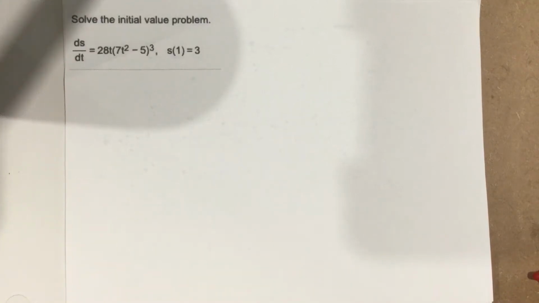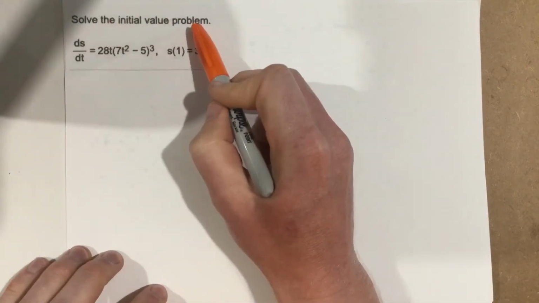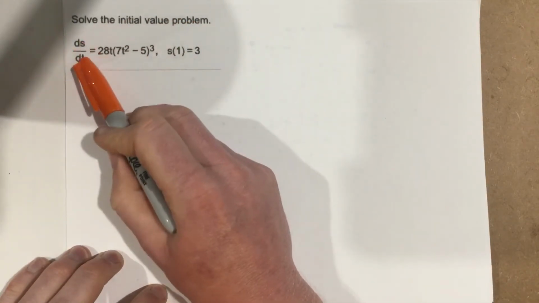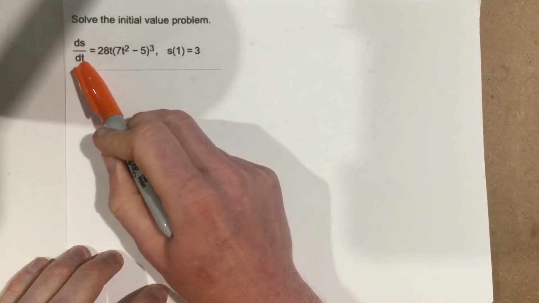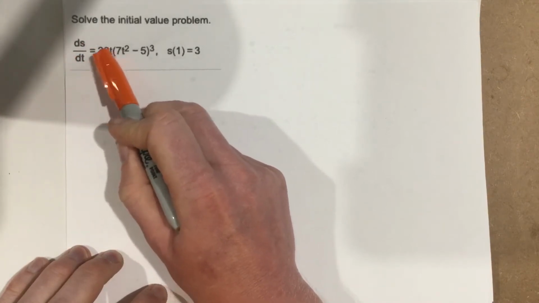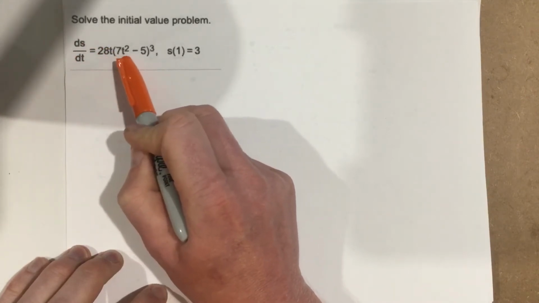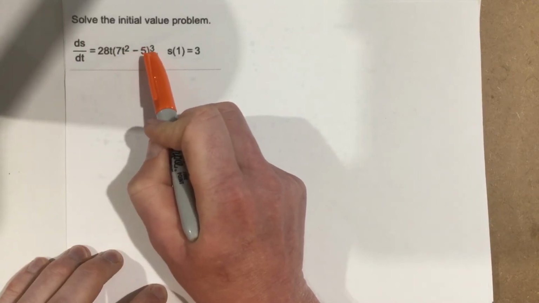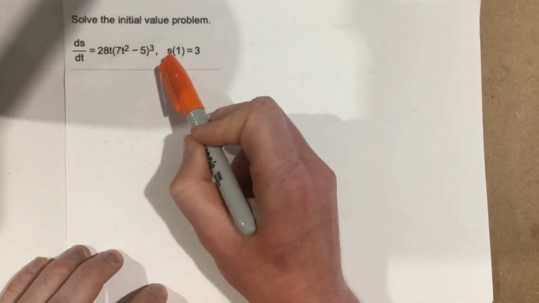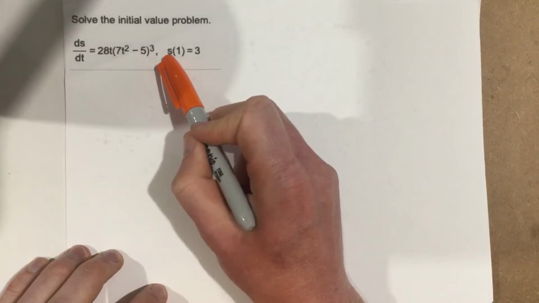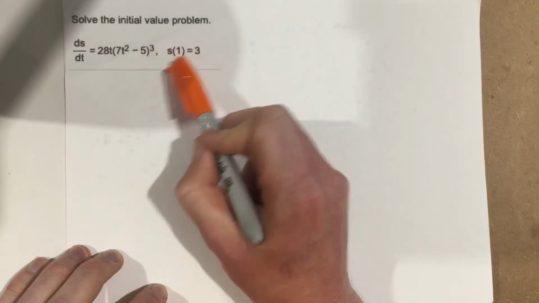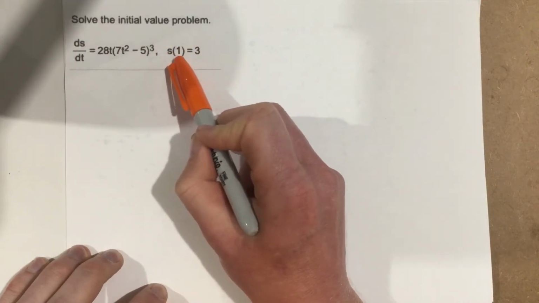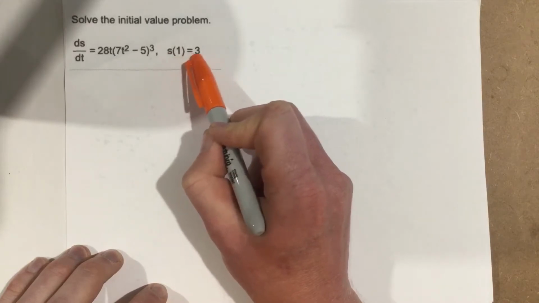This is review problem number 3 for assessment number 7. In this problem, they want you to solve the initial value problem. ds over dt, remember, this is like the velocity, equals 28t times (7t squared minus 5) to the third. And instead of giving you something with the velocity, they give you something with the distance. They say the distance formula with an input of 1 is 3.